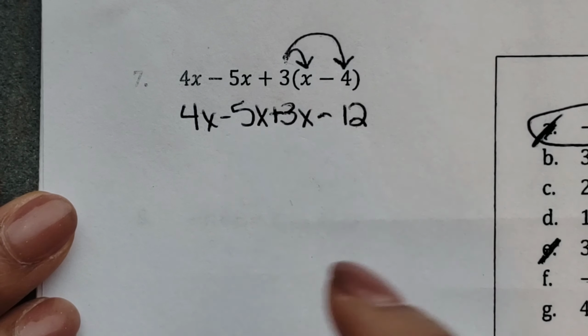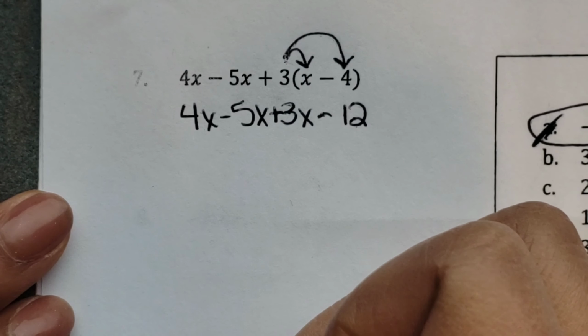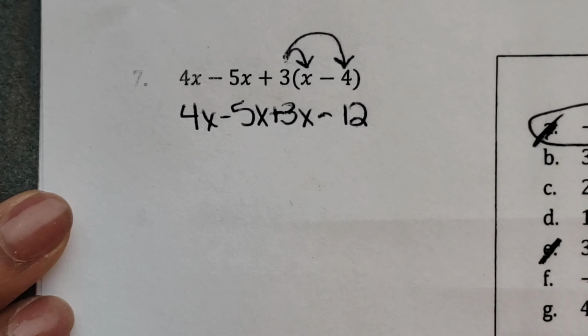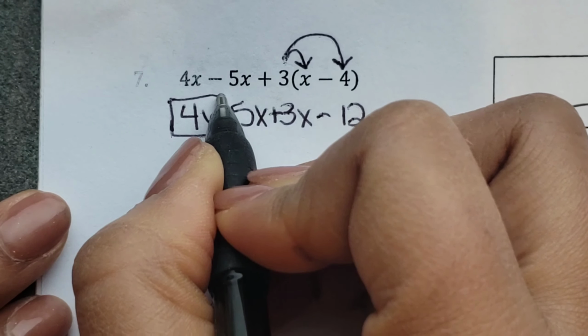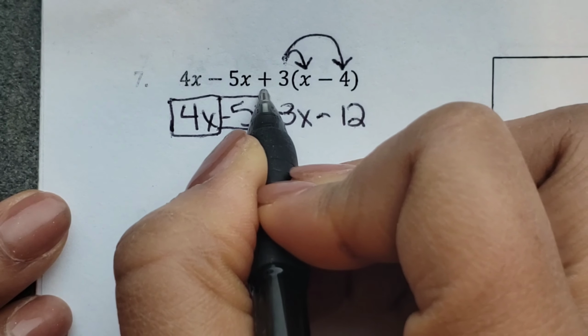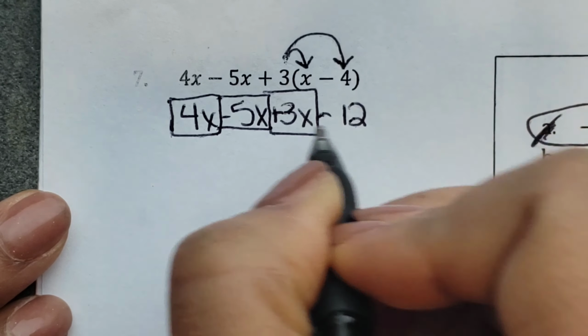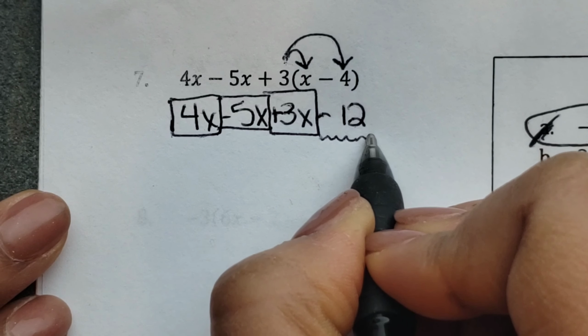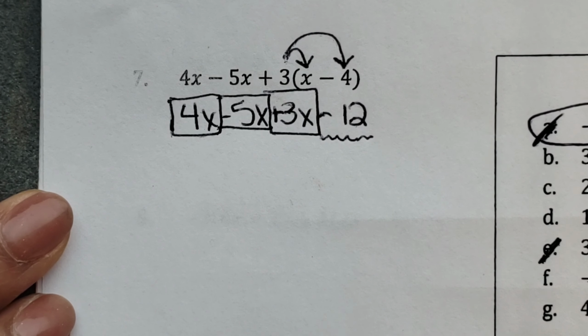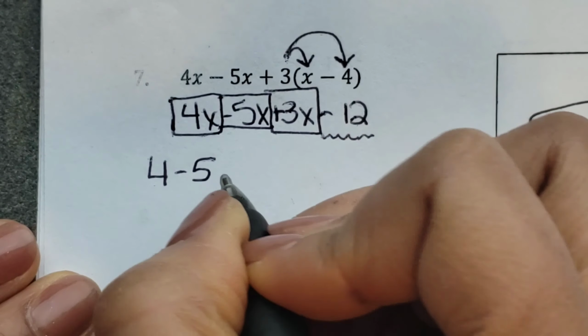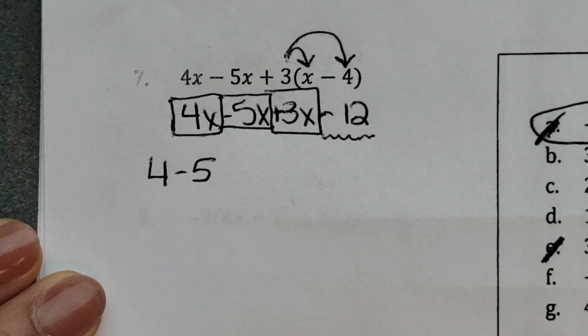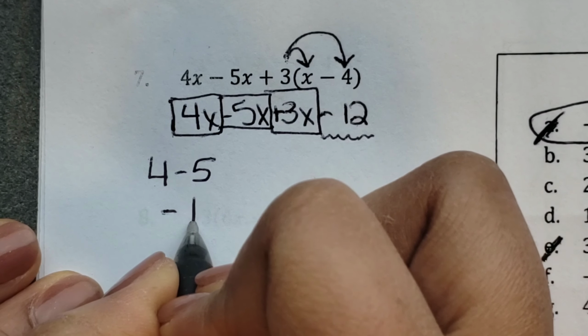And then I'm going to do my boxes and squiggles. I'm going to box in everything that has an x in it, which is this positive 4x, that negative 5x, the positive 3x. I'm going to put a squiggle under anything that doesn't have an x, which is a negative 12. So we're doing 4 minus 5. When I do 4 minus 5, I get a negative 1.